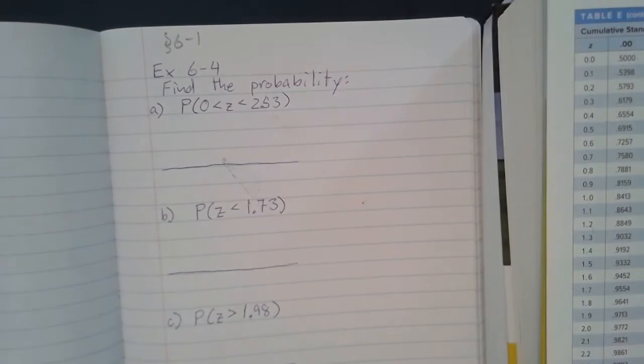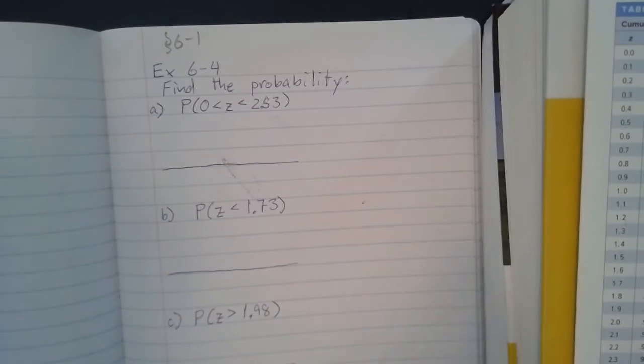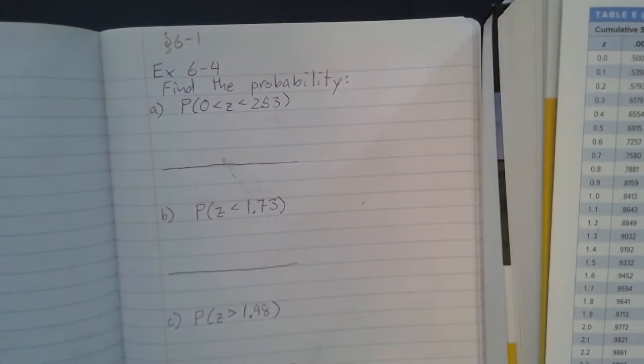Okay, so in each one of these, we're going to find the probability for each. Assume that this is a standard normal distribution. We're going to go through each one of these one by one, and I've got a workaround for the focus issues when looking at the table of values. I'll just put it on top of the book. There we go.